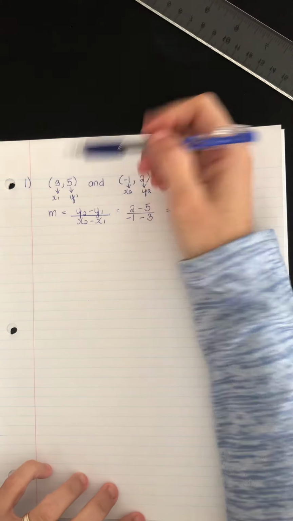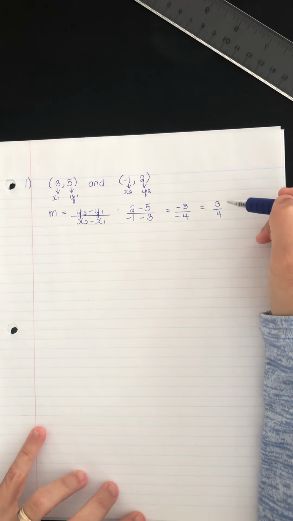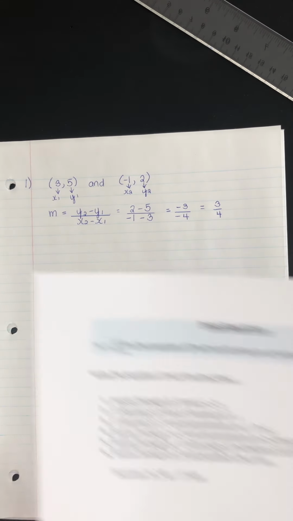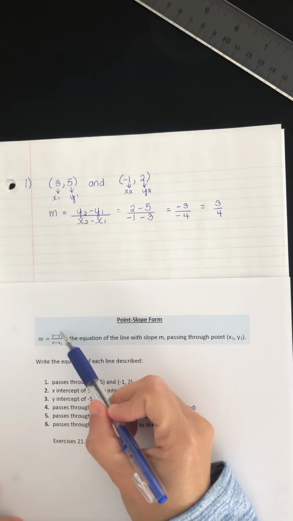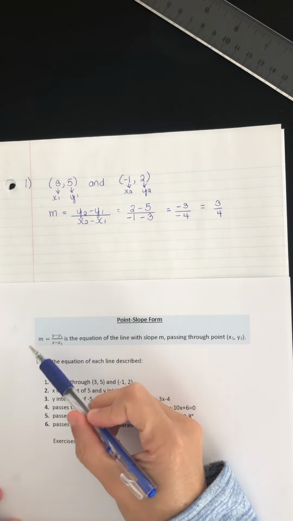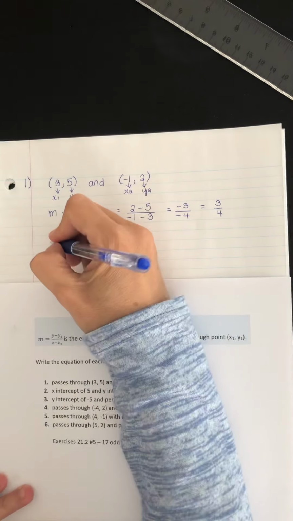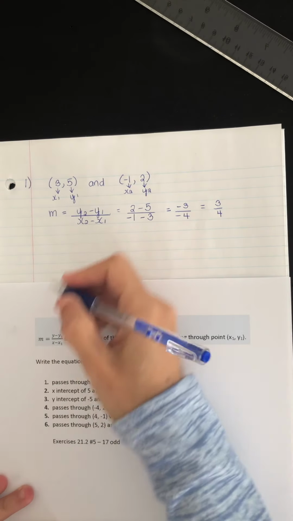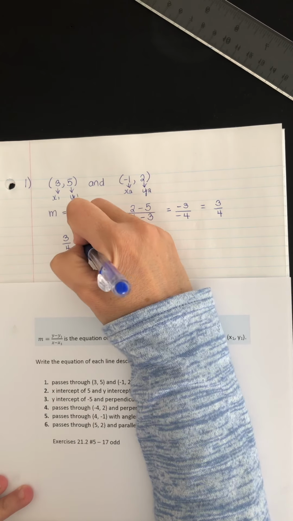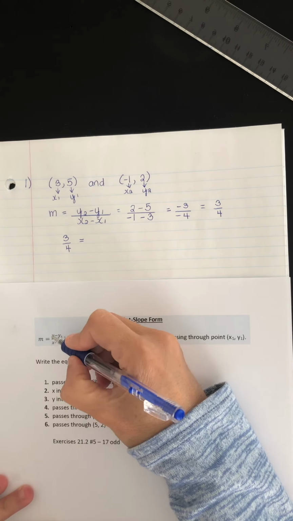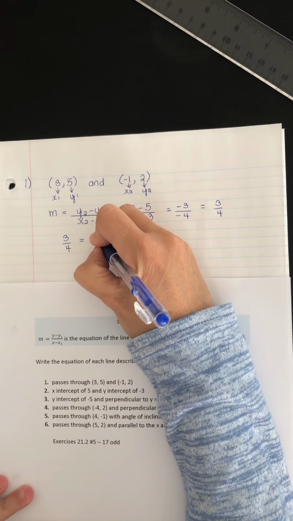I have x1, y1, and I have a slope of 3/4, so I simply need to substitute into point slope form, which is here. So we put the slope on the left side, that's 3 over 4. And now the y and x, of course, remain in here as the variables.